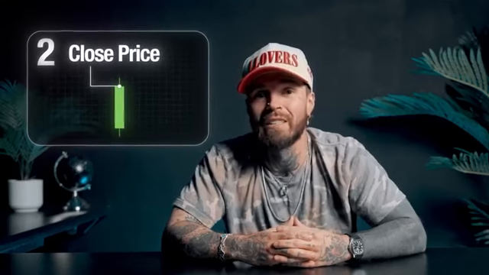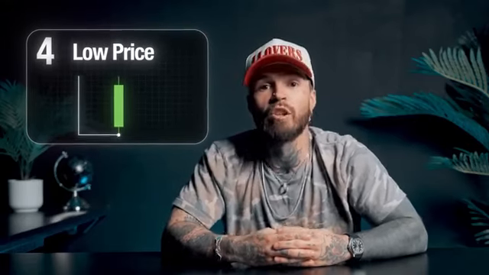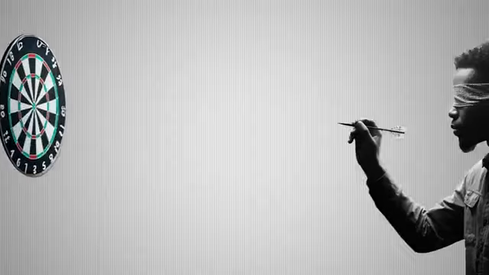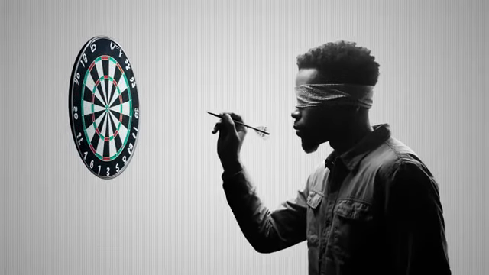Number 2, the close price, where the price ended. Number 3, the high price, the highest point it reached. Number 4, the low price, the lowest point it reached in that time. This is the foundation of reading the market. If you don't understand this, you're not trading. You're just throwing darts at a board blindfolded and hoping for the best.